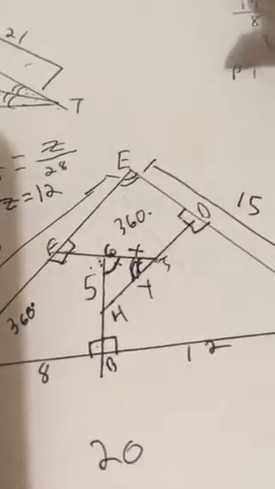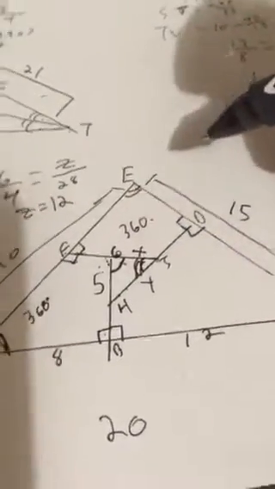Most important thing I do now is line up my sides correctly, okay? Angle A and angle G are similar to each other. So angle A is similar, try to zoom this out for you guys, to angle G, right? Angle J and angle E are similar.